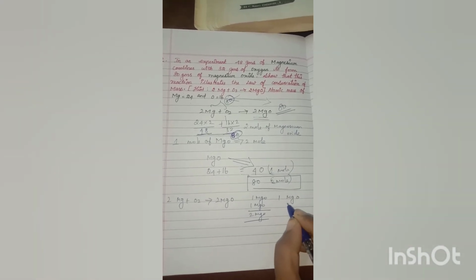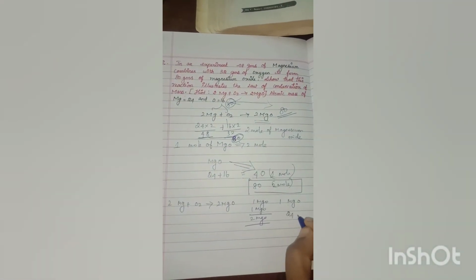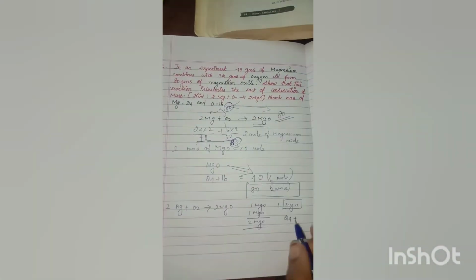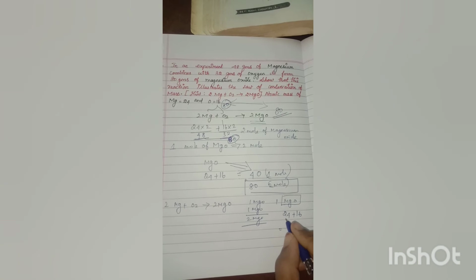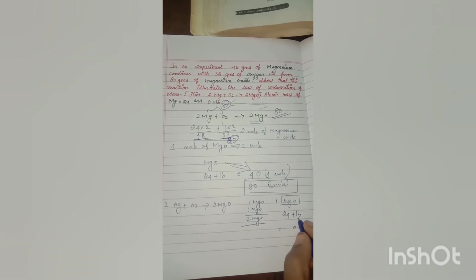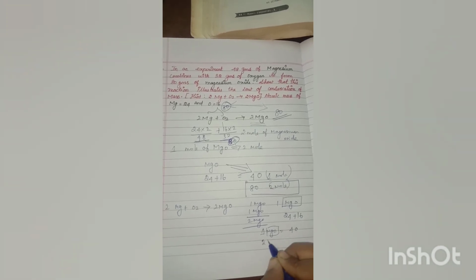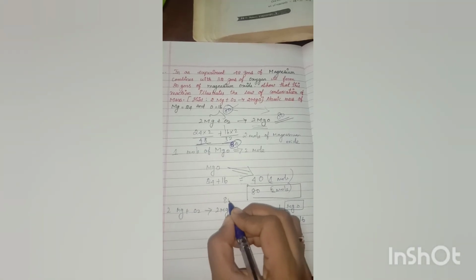What is the atomic mass they have given for magnesium? 24. So 24 plus, what is the value for oxygen? They have given 16. Add these 24 and 16, we got 40. So for 1 mole, the 1 MgO value is 40. So 2 MgO value is 80.